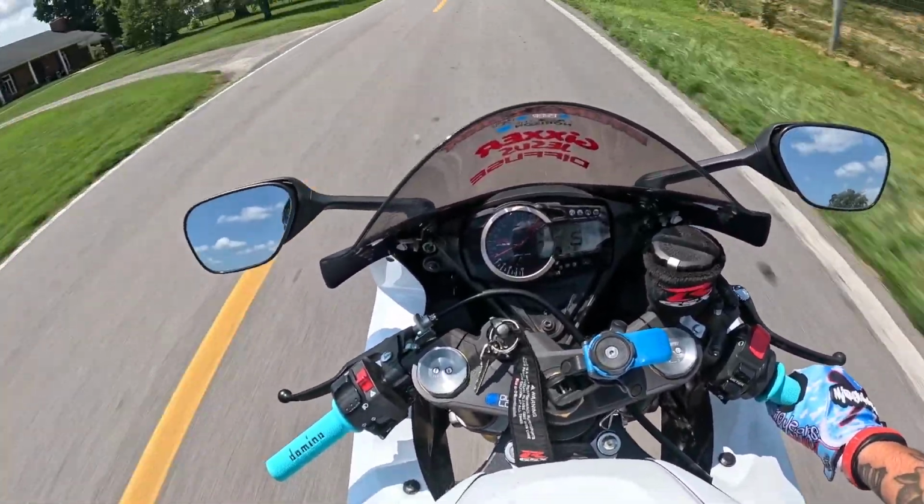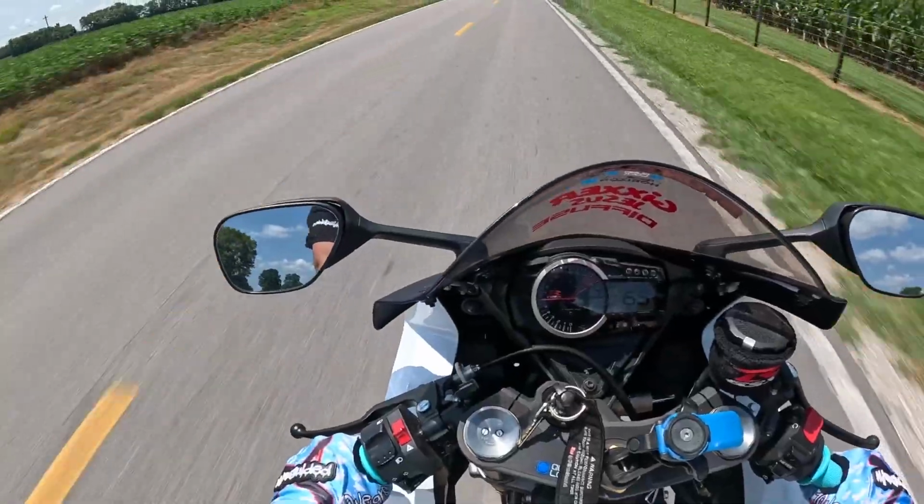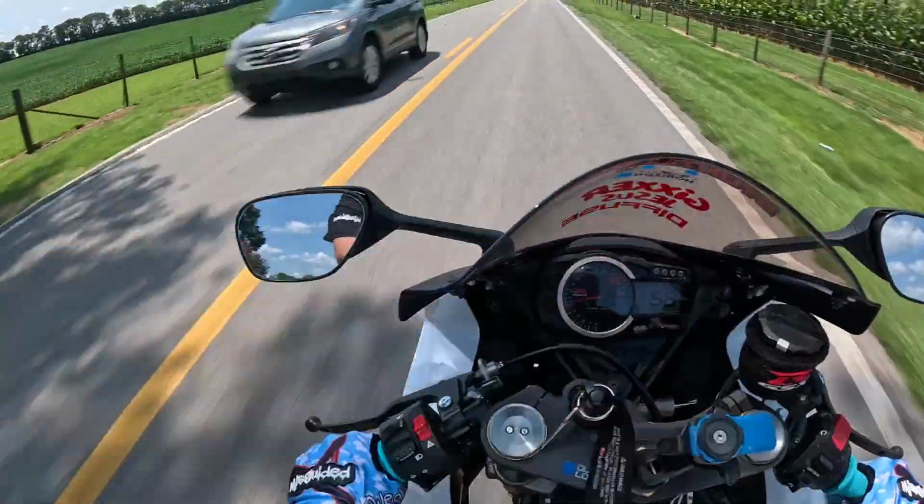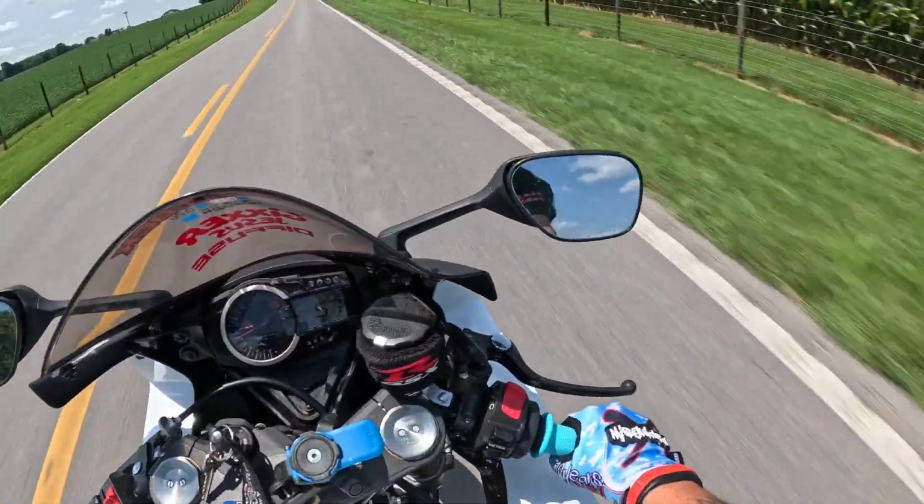Whenever you're going around curves and turning on your motorcycle, the car behind me was riding my butt. I had to get up here a little bit. There might be a cop behind me, actually. I might be in some trouble here.